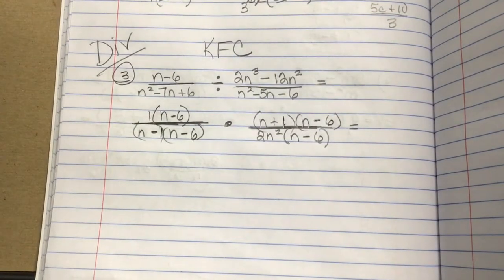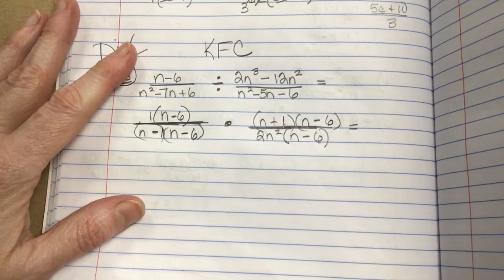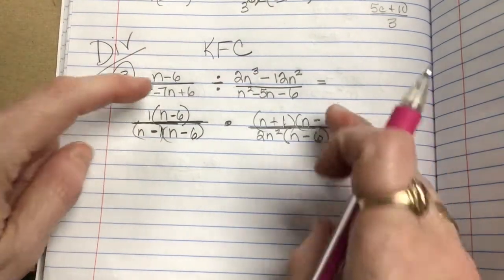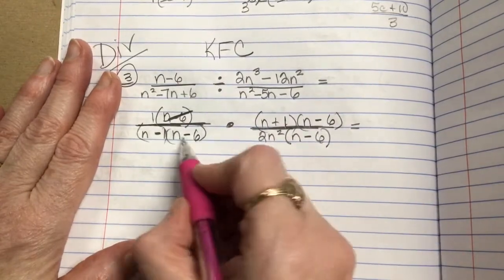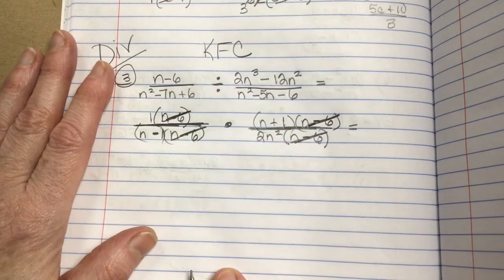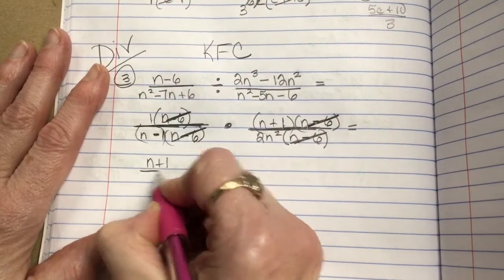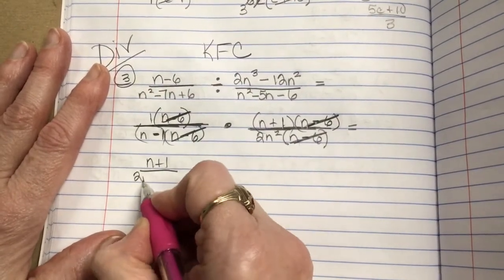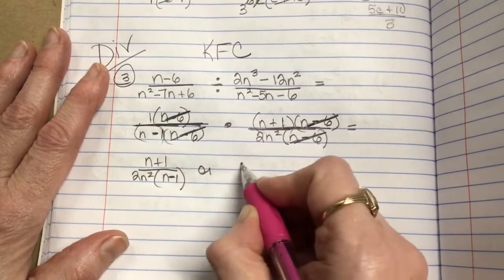Okay, what's going to cancel? Okay, and you've actually got a set of 2. Like you have to, if you had 2 up here and 1 down here, you could only get rid of one of them. But I can get rid of this one with either that one or that one. Doesn't matter. I can get rid of that one. Anything else? Is that it? Okay, I'm left with an n plus 1 on top. I'm left with a 2n squared and an n minus 1 on the bottom. You can leave it like that or you can distribute.